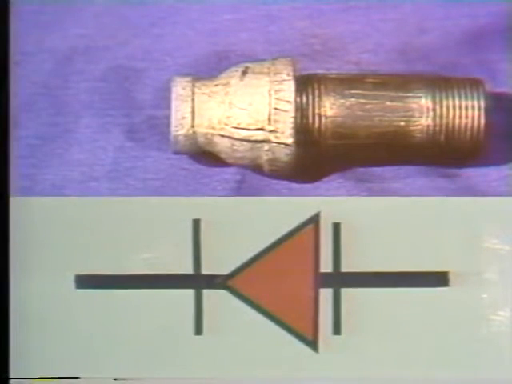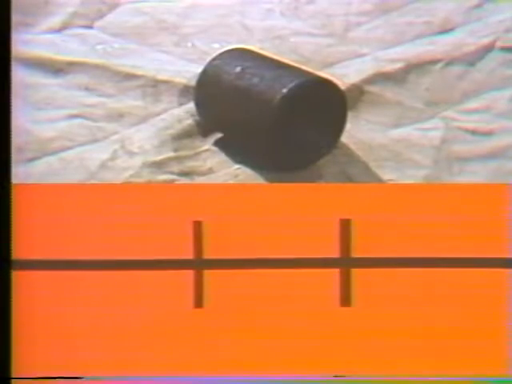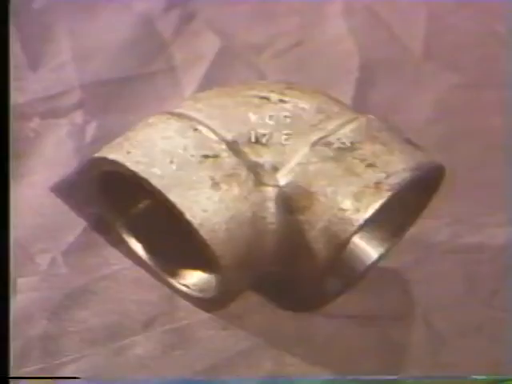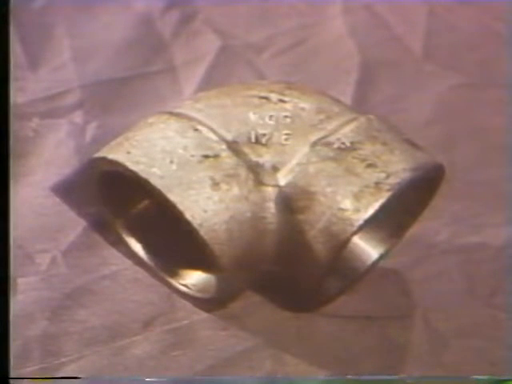This is a reducer and its symbol. The reducer is used to join 2 pipes of different sizes. This is a coupling, used simply to connect 2 pieces of pipe together in a straight line. This is an elbow. An elbow is used to change the direction of the piping.